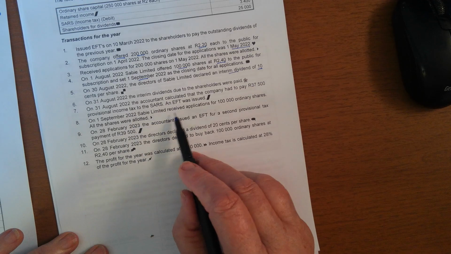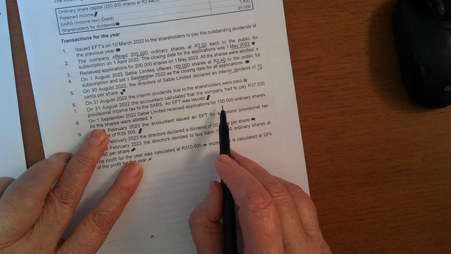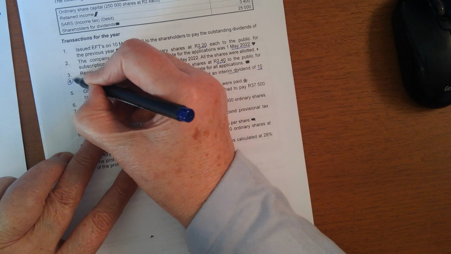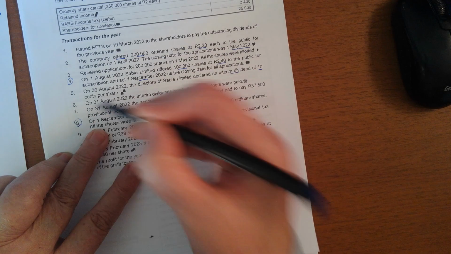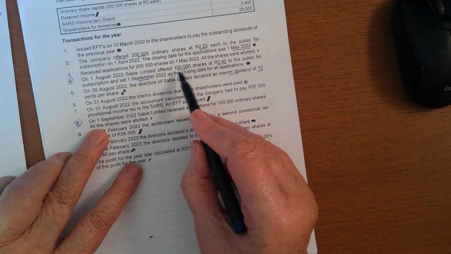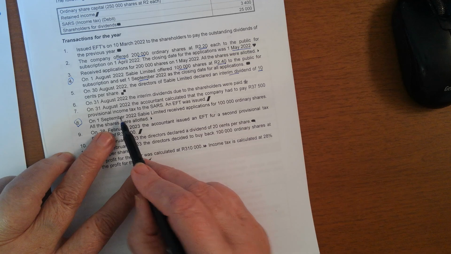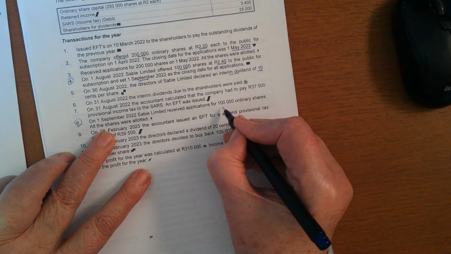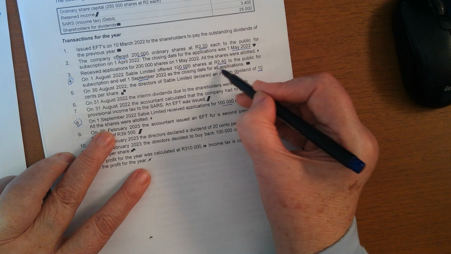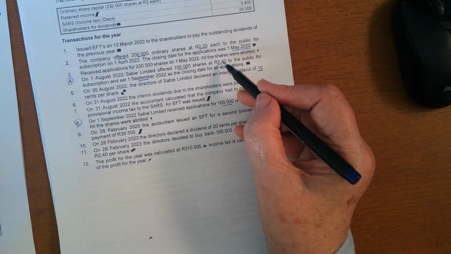On the 1st of September, they receive applications for 100,000. Now, do you remember that number 4 and number 8 will go together, because in number 4 on the 1st of August, we offered 100,000. The closing date was the 1st of September, and now we receive 100,000. So we must go back to number 4 to see what was the price at which those shares will be issued. So 100,000 times R2.40.